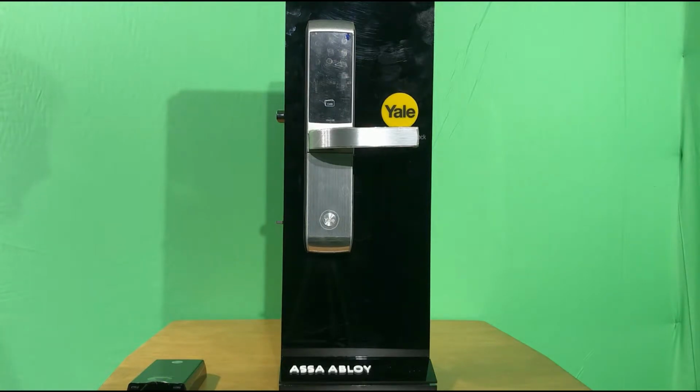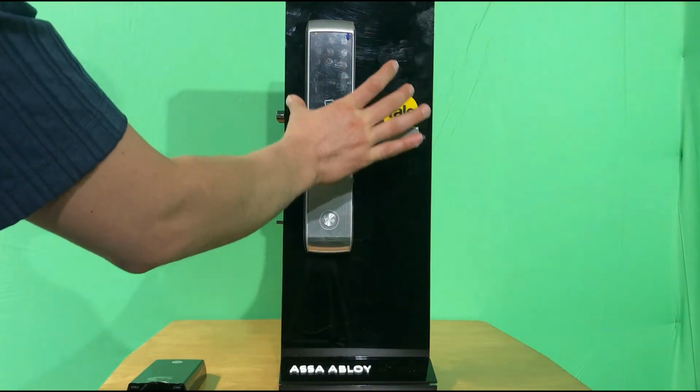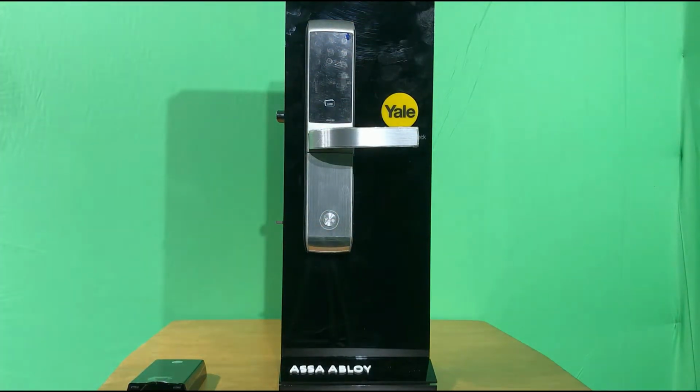Before starting to add the Yale door lock to the Z-Wave network, it is important that we put this door lock into advanced mode.